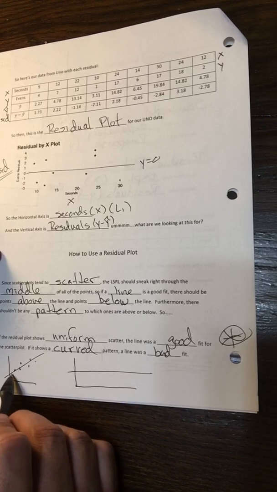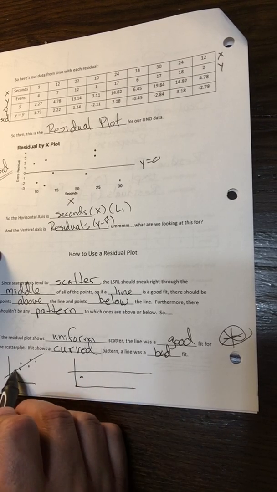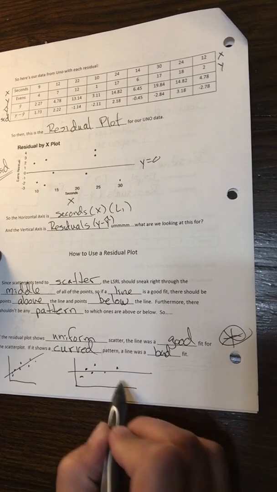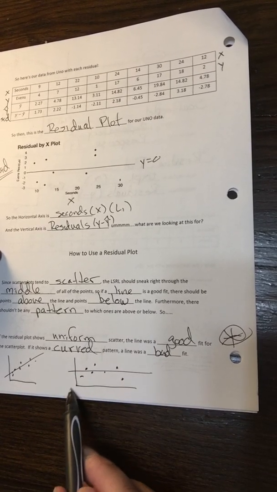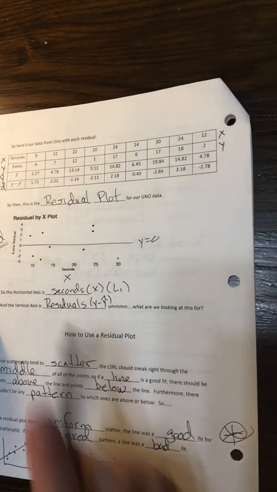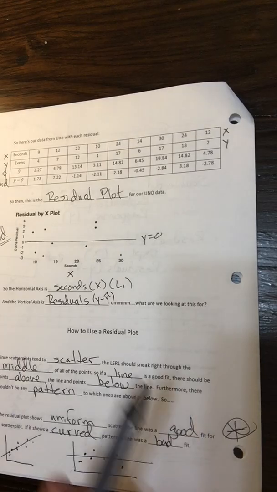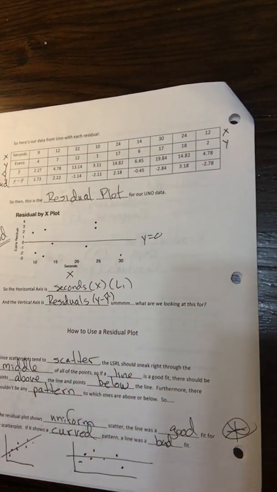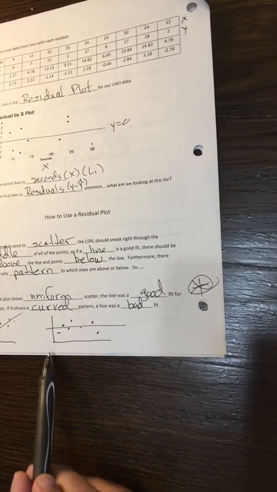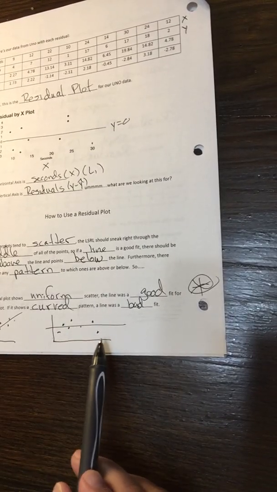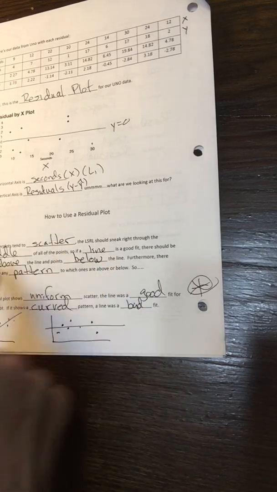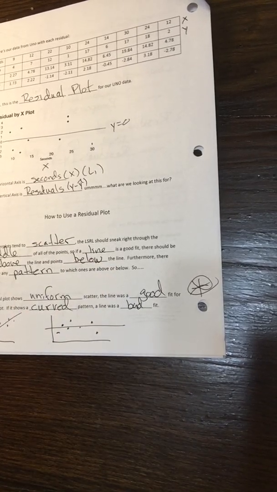Using these same x's, this one was below the line, this one was above the line, and then below, above, below, above, below. You can kind of see how this looks curved. There's a pattern to it, not like this one where there isn't a pattern. So if I'm looking at this residual plot, I'm thinking, yep, the line was a good idea. If I'm looking at this one down here and I'm seeing what looks like a curve, my answer to the question would be the line was a bad fit for the data. That's how we use a residual plot right there. Next page.